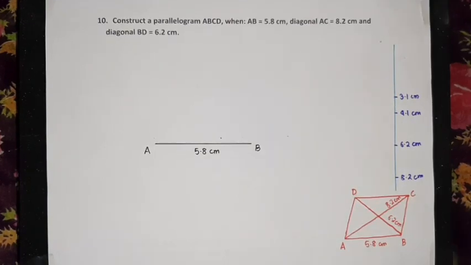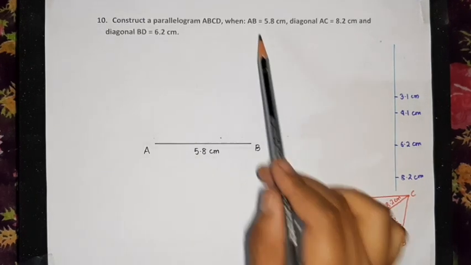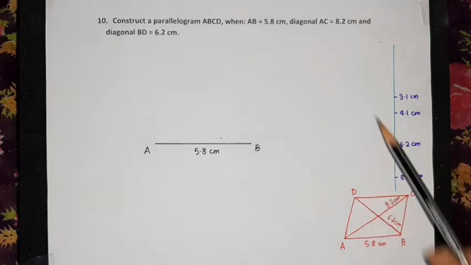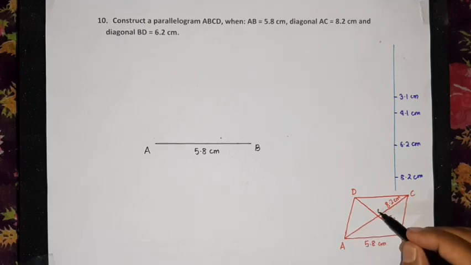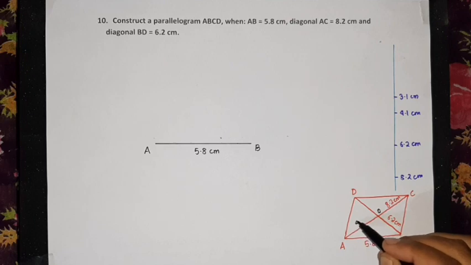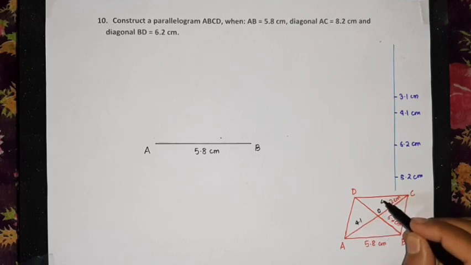Okay, now let's have a look at the 10th problem. So here also we have to construct a parallelogram with AB equals 5.8, AC equals 8.2 and the diagonal BD to be 6.2. Okay, so here also if you see, both the diagonals are given, right, like in the earlier case. So as I said earlier, the diagonals bisect each other. So that means if this is 8.2, right, then from here to here, if this is my point of intersection O, then this will be 4.1 and this is also going to be my 4.1.